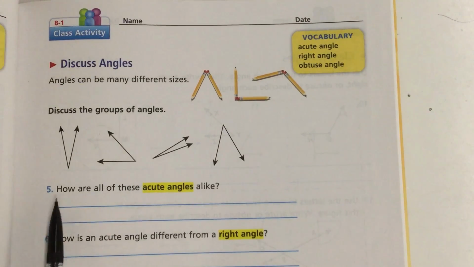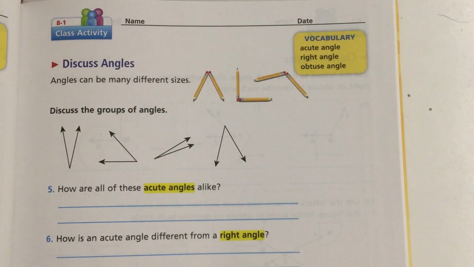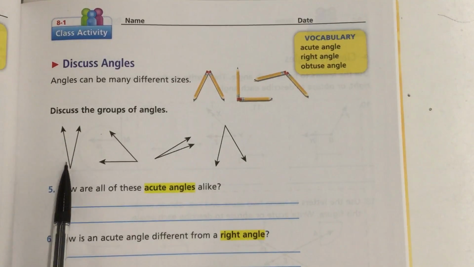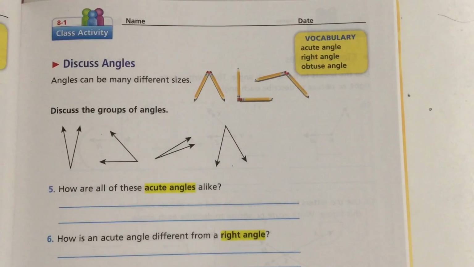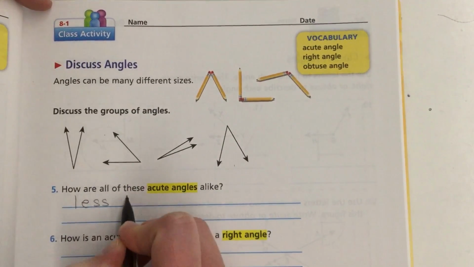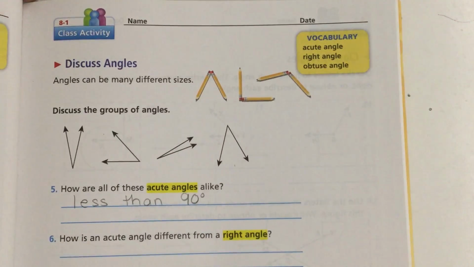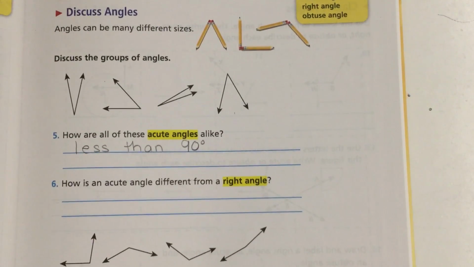So here we have angles in a lot of different sizes. Again, this should be review from 3rd grade, but it's nice that we're going over it again. These are all acute angles. I want you to think for a second, what makes them all alike? Do you see anything special about them? If you remember from 4th grade, all acute angles are less than 90 degrees.